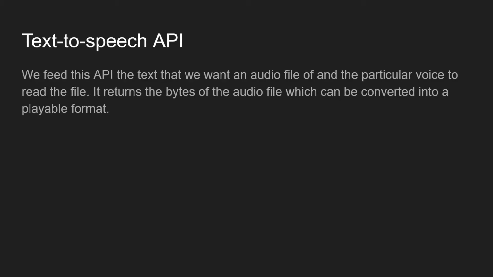And lastly, we have the text-to-speech API. Again, pretty expected in terms of functionality here. What we're going to do is pass in the text of whatever we want to be read out. And then this API is actually going to return to us a byte type format of the audio file, which we will then convert into an actual playable format like an MP3.